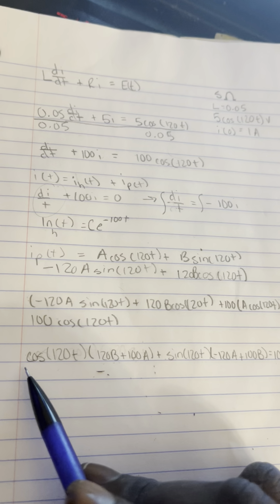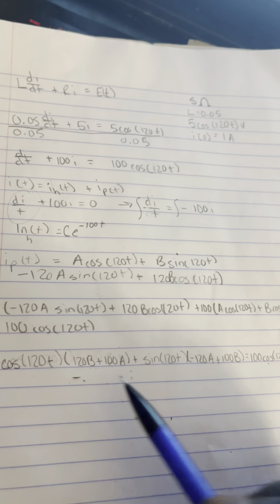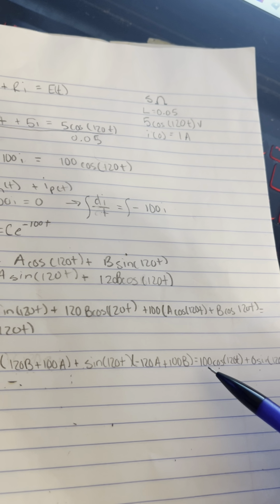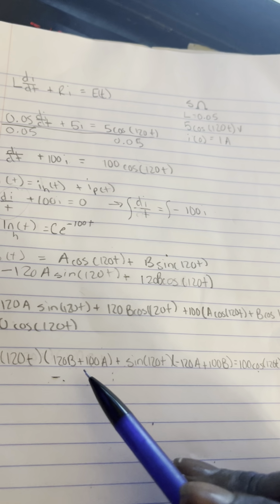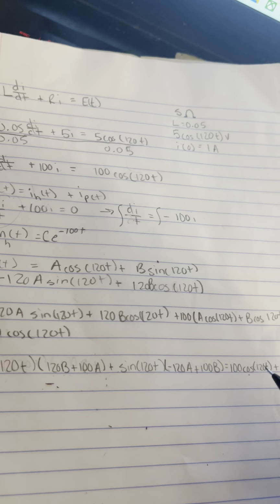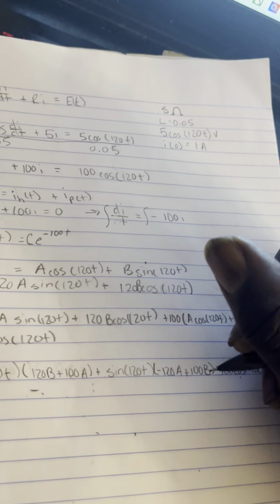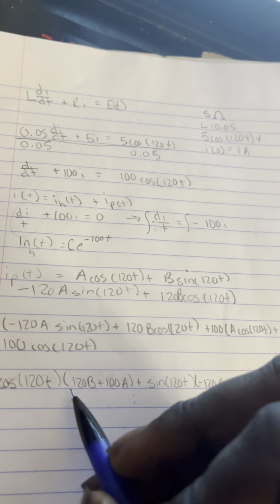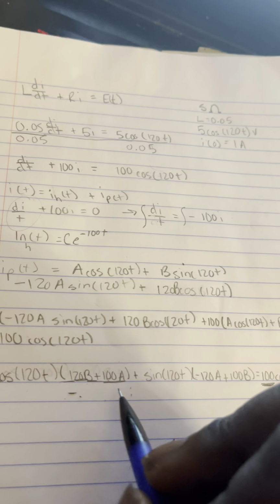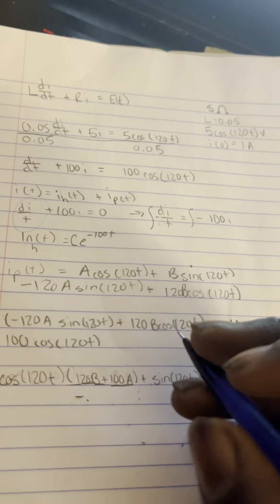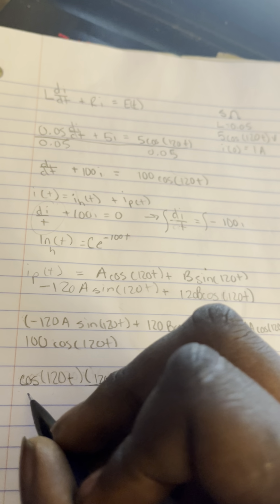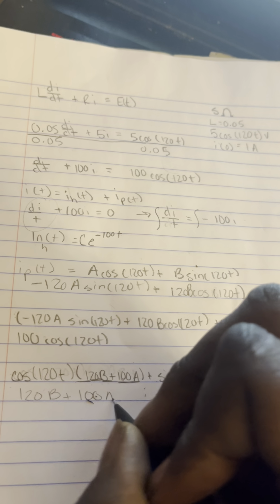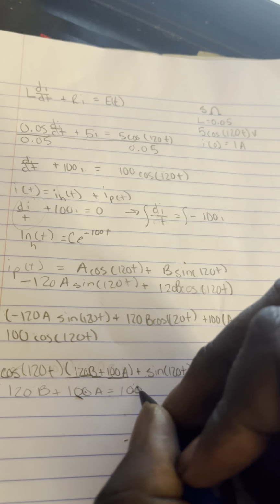So you can see on both sides, there's a cosine of 120t. On both sides, cosine 120t. But there's 100 right here, and there's this long little equation right here. So we have cosine 100t and cosine 100t. So this 100 right here is the sum of this 120b plus 100a. So then we can put as an equation 120b plus 100a is equal to 100.